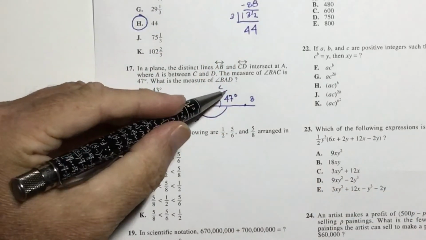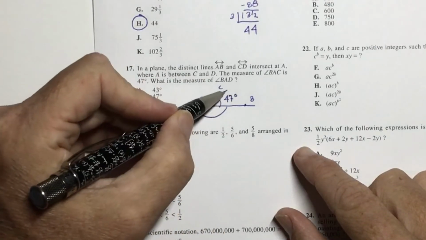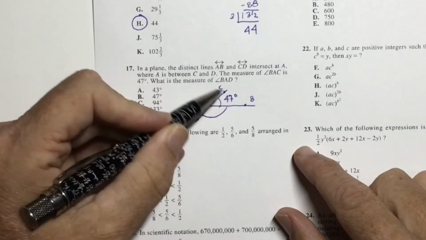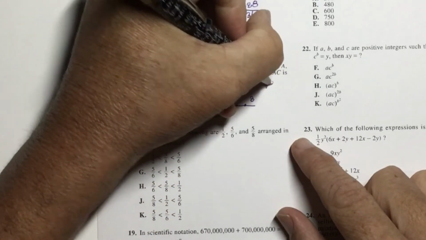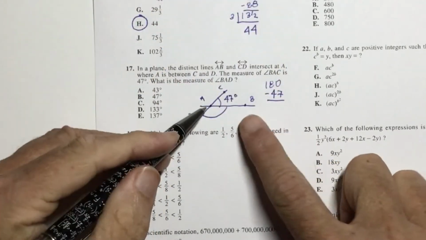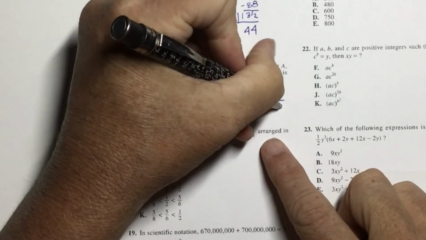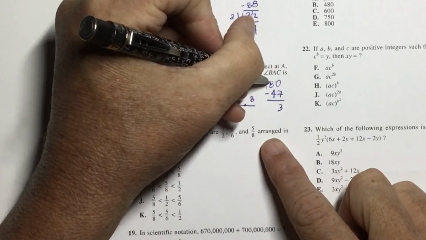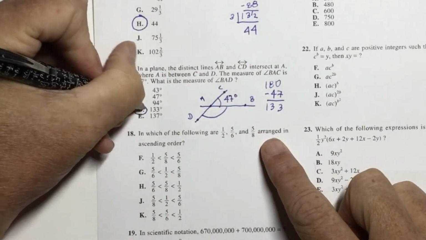Well, angles BAC and BAD together form the straight line CD, and the line is 180 degrees. So 180 minus 47 should give us that angle right there, and that will be 133. Answer D.